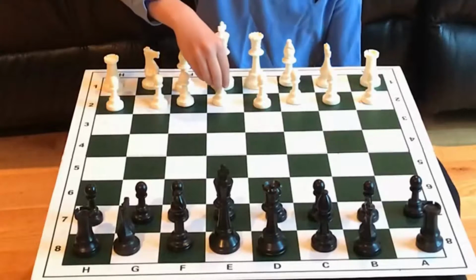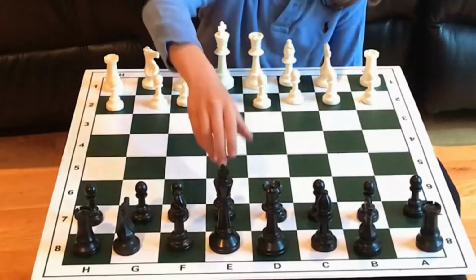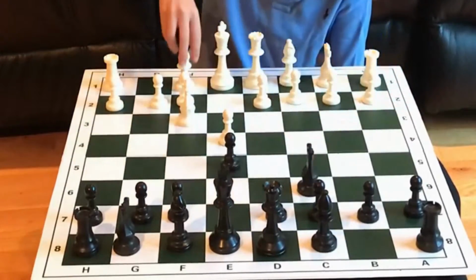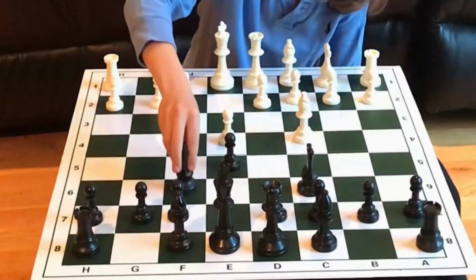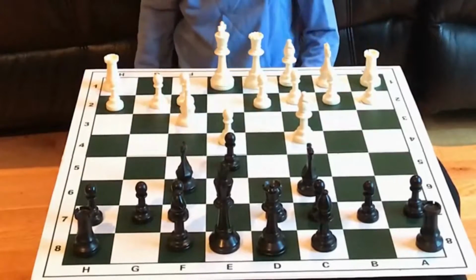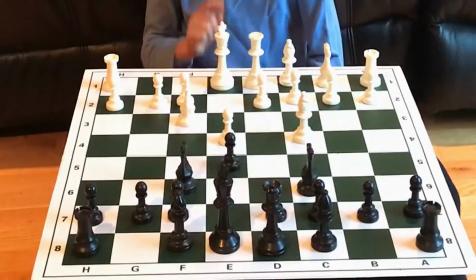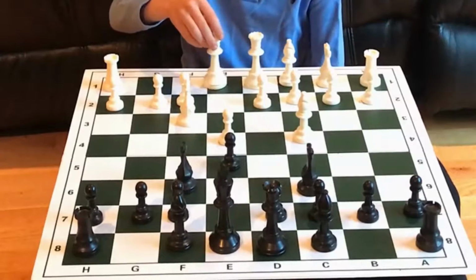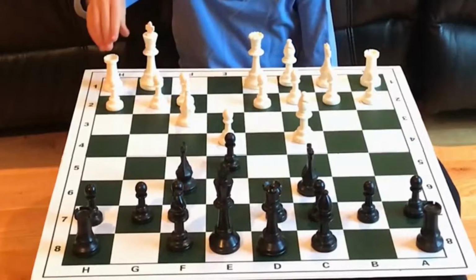So here is a king's pawn opening, like that and like that and like that. So like that and like that. And castling is when our king changes place with the rook, like that.